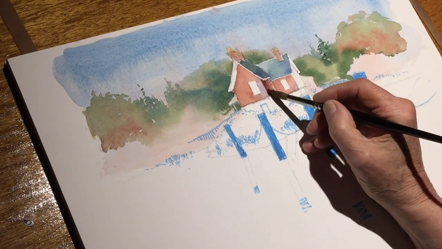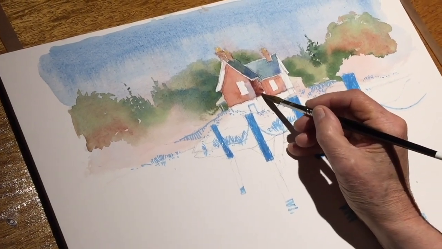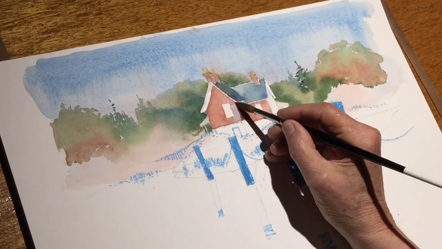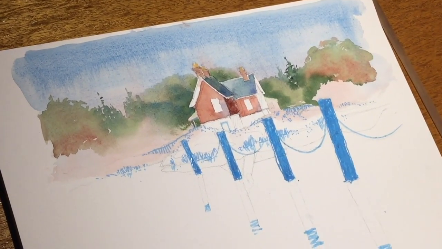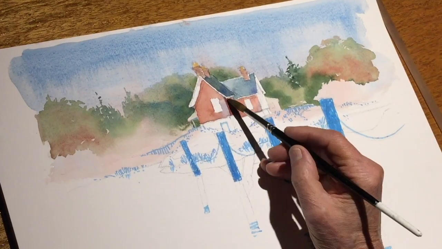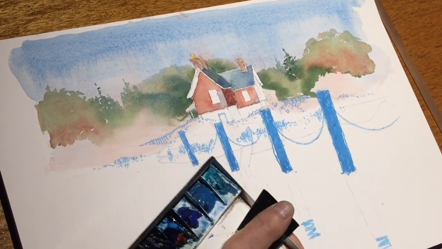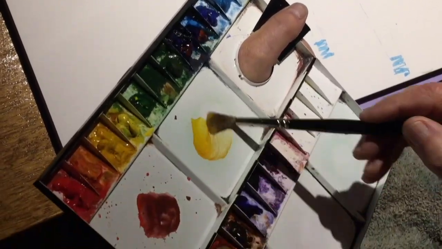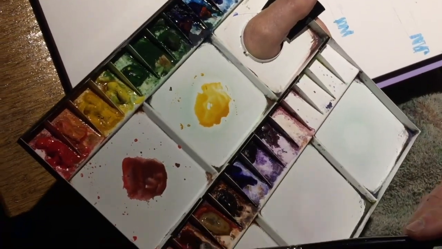That may be a little too strong, but we'll see. Always dries lighter. I want to see if I like that color. I'm going to let it dry, and then I'll get back, and we'll see. I want to continue my base color. I like to get all my colors in as soon as I can.